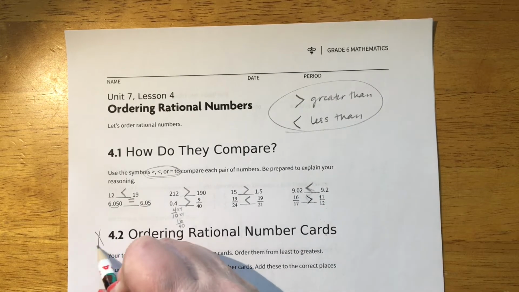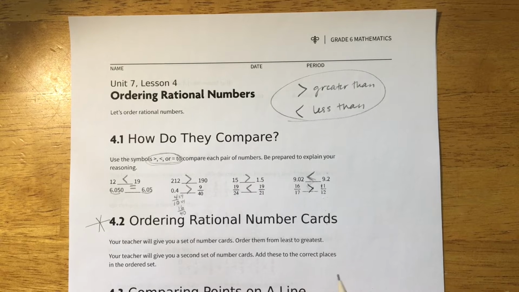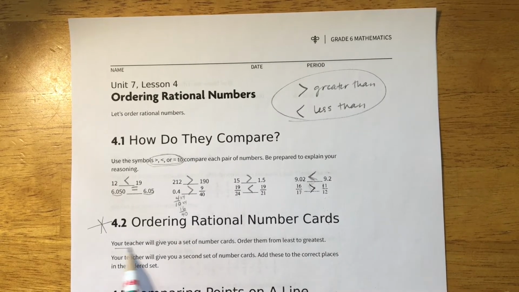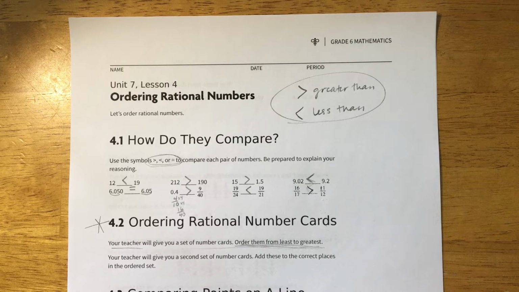Now, activity 2 time. This is the one I was talking about. I hope you cut out your cards. I hope they're all ready to go. Pretend that I handed those to you. I didn't really, but pretend I did. And now you have your cards. You're going to put those in order from least to greatest. Now, there's a whole lot of cards. There's like 40 cards.